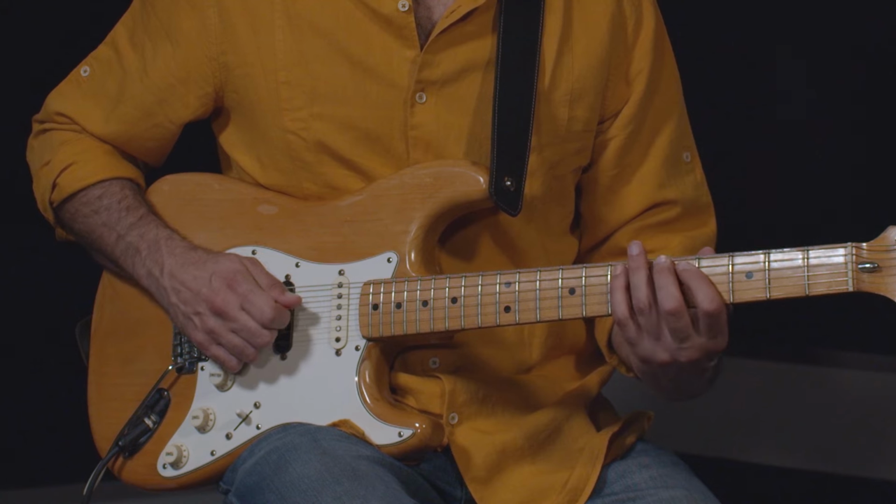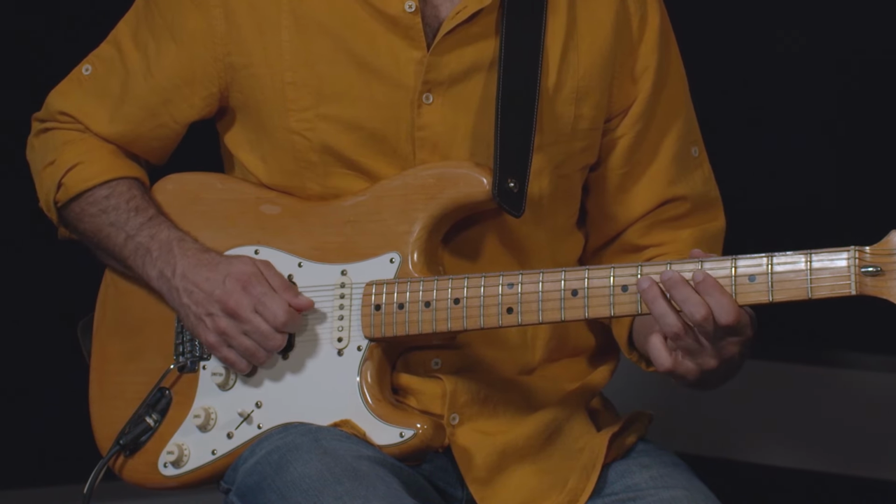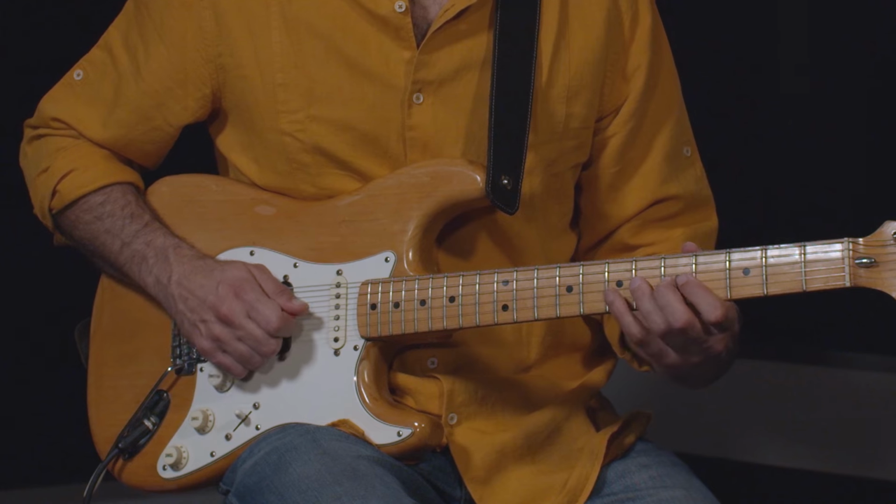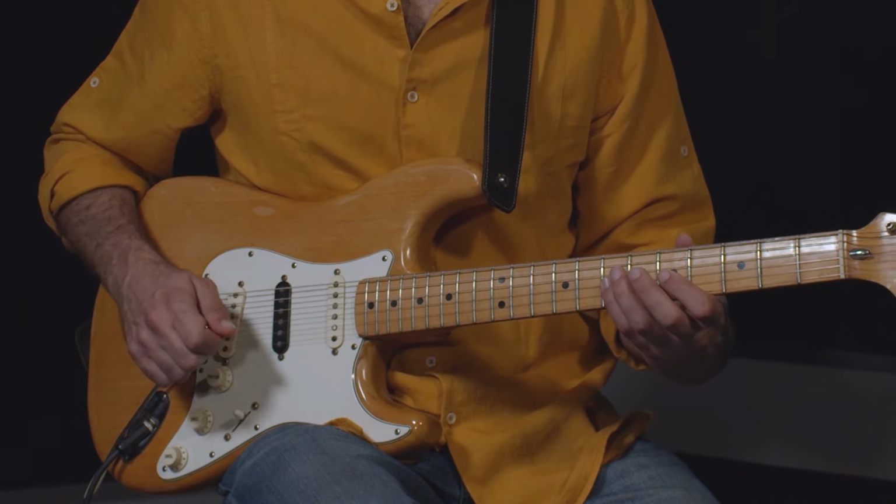I would suggest you first of all familiarize yourself with this scale and maybe look at different positions on the fretboard like you would do with any other scale. It's a major scale with a sharp 4. So you go root, second, major third, sharp 4, fifth, sixth, seventh, and root. But first of all, what is a raga?